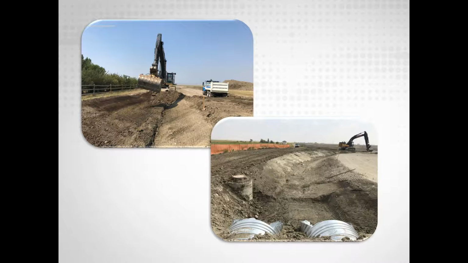And just a couple of photos that we took during construction. So you can see a fairly large ditch section that was constructed to handle those flows, and large diameter pipes utilizing ultra flow corrugated steel pipes. Again, maximizing the flow characteristics and minimizing that risk of flooding at each of these culvert crossings.